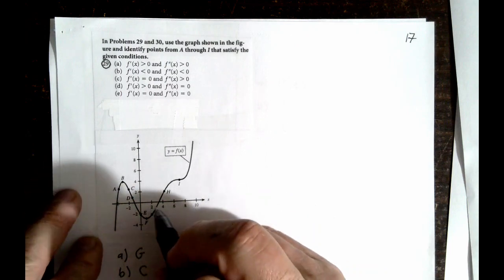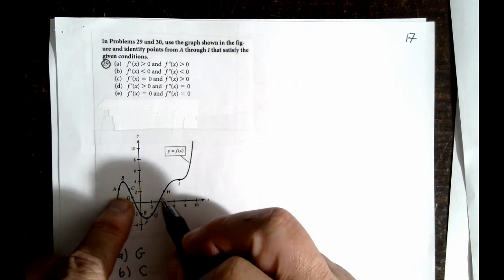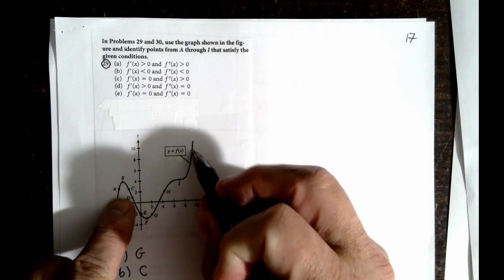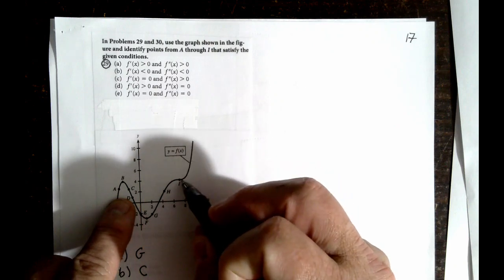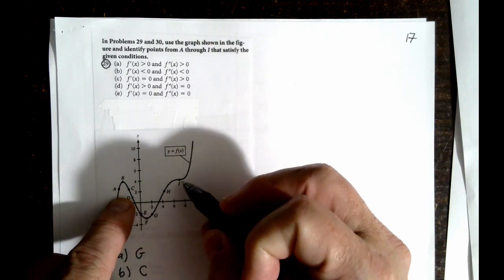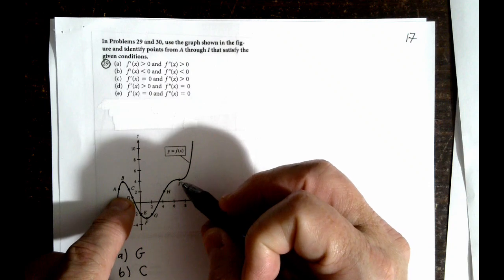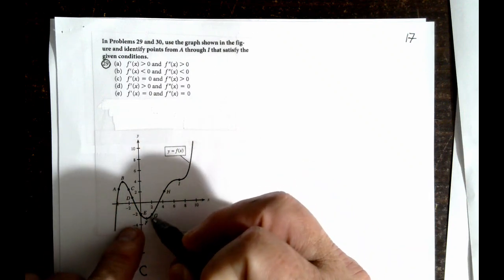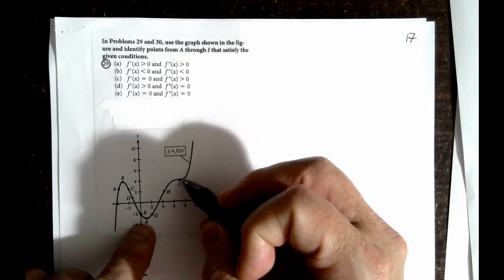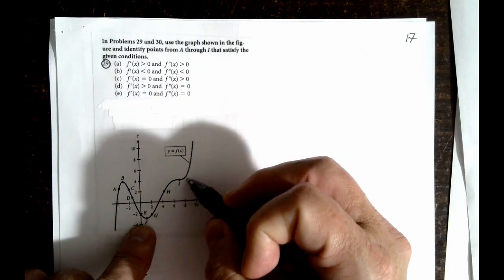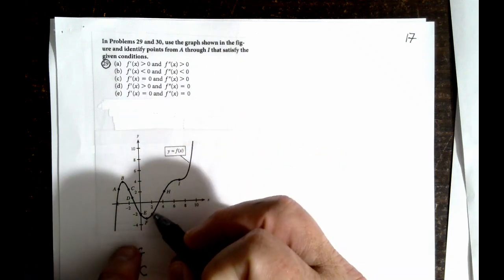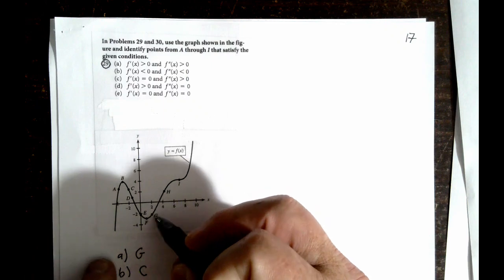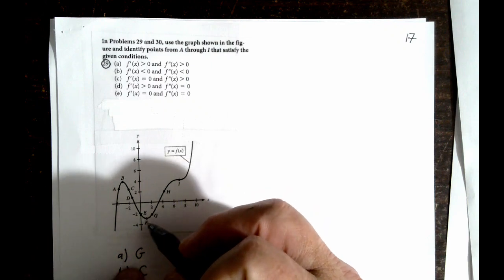So concave up would be here and here, and they want it to be the first derivative is increasing. So where is it increasing? Well, it's increasing here, and it's increasing there, but there's no point there where you can label it. But here where it's increasing and it's also concave up is G. So that's the one that we'll answer for that one.